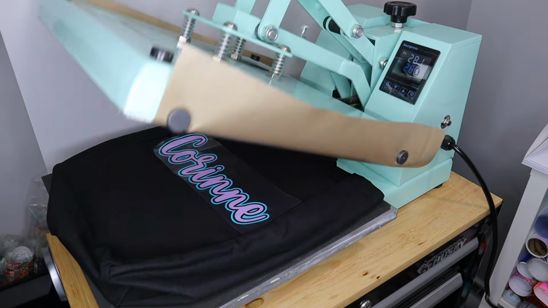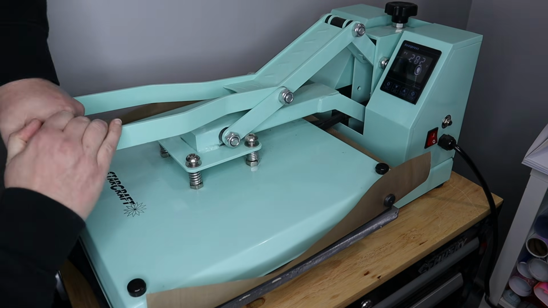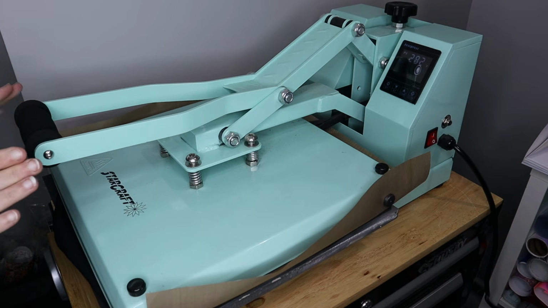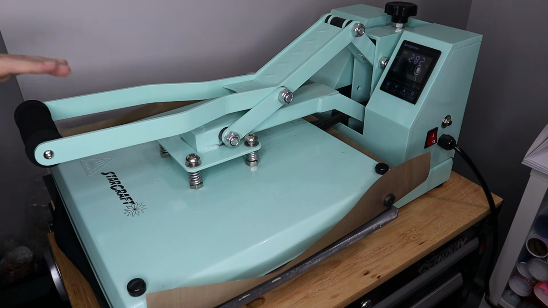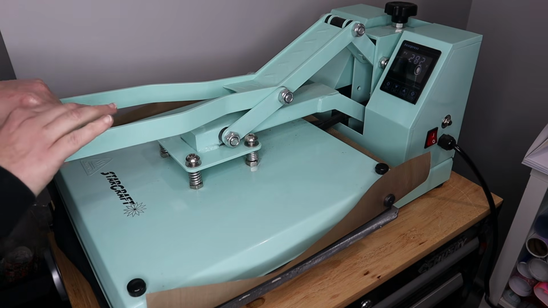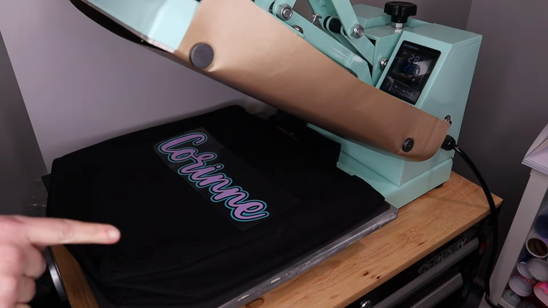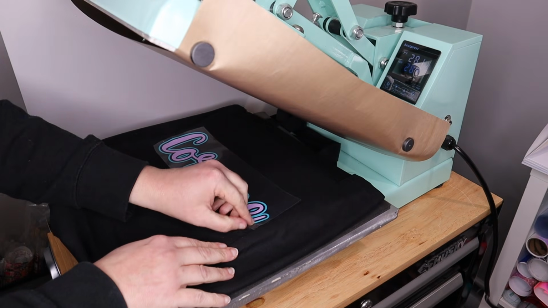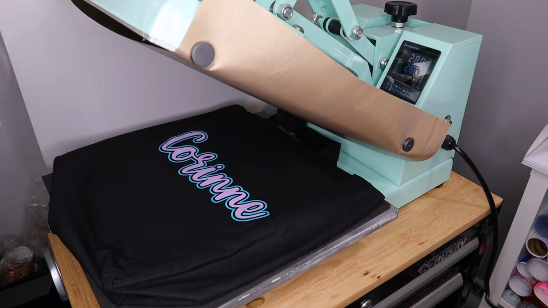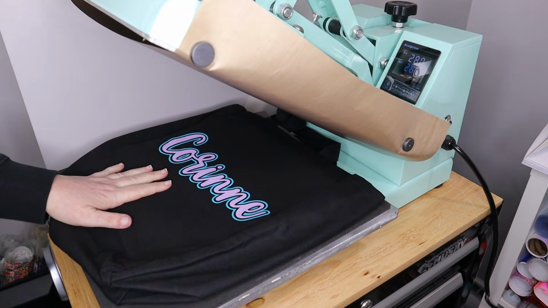So we'll go ahead and give this the full press, and this is just pressing for, like I said, 8 to 10 seconds. This is a super quick and easy press. Love using StarCraft Softflex. It's such an easy product. And again, this is a warm peel, so you go ahead and peel this as soon as you are done. And now you've got a beautiful design that you made yourself. I'll show you this one up close as well.